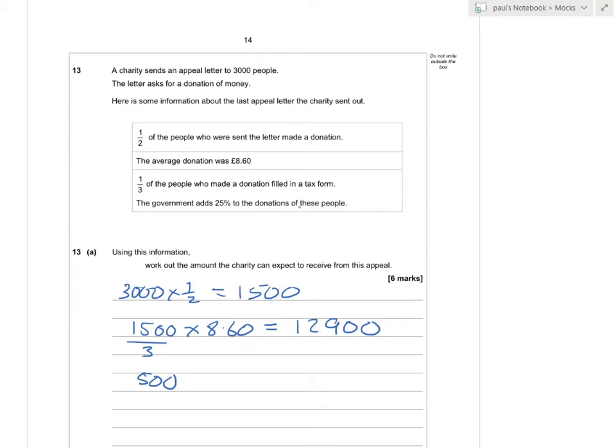25% of the donations of these people. So we've got 500 times 8.60. I'm not going to include that, I'm just working out what the 500 times £8.60 is. So that is 4300. Now we've got to find 25% of that. And that will be the extra little bit for the tax form. Times 25 divided by 100 is 1075.